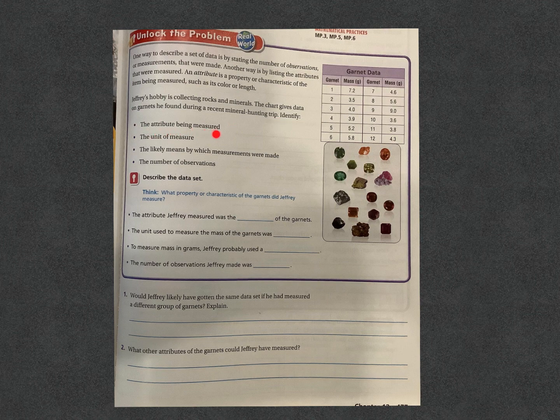Identify the attribute that he measures on his data set, the unit of measure he used, the likely means by which measurements were made, and the number of observations. So we're describing his data set for where he gained his data. So he went and collected all of those, and we're describing the data set, what data he pulled out of his collection. So what property or characteristic of the garnets did Jeffrey measure?